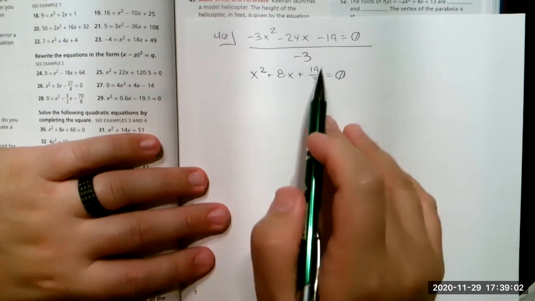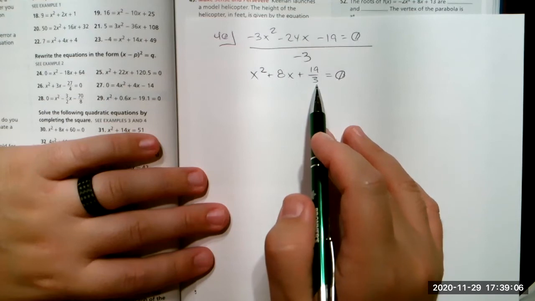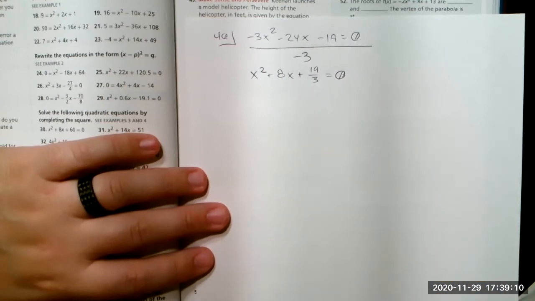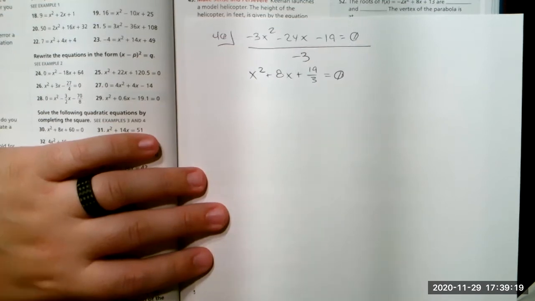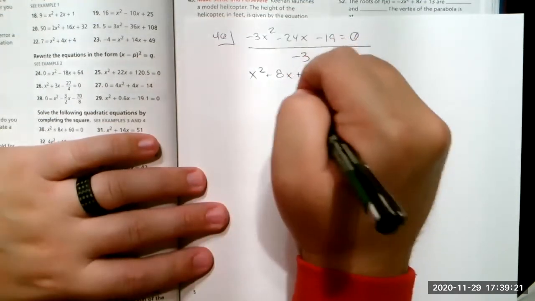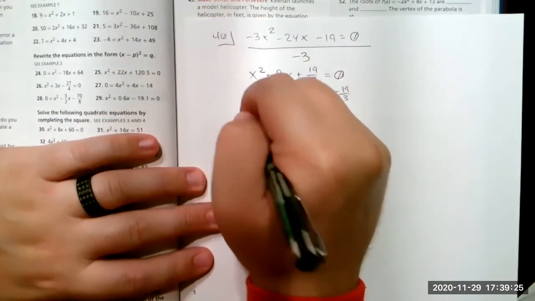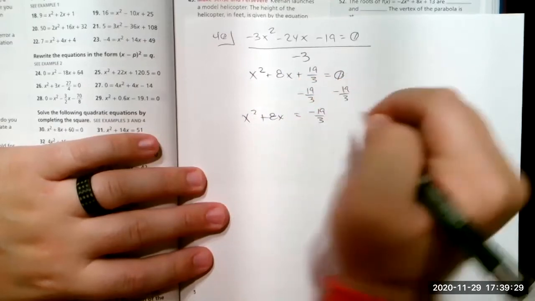You can go ahead and switch this over to a decimal. What would that be? 6.3 repeating. But again, we have another situation like we had before. 6.3 repeating, you've got to keep track of that repeating value. If you lose it, then technically it's not exact. So I'm going to stick with 19 thirds in this case. So I'll subtract 19 thirds from both sides. X squared plus 8x equals -19 thirds.